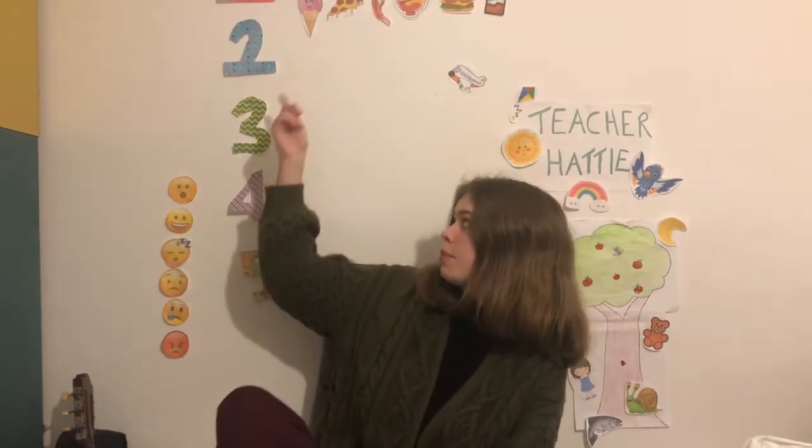I also have these numbers, and having numbers on the background is really useful for games. So for example, if the lesson has a certain number of words and the students need to say these words one by one, you number the words and then you can point to one of these numbers and they say the corresponding word. It just makes it a bit more interactive and less boring than just saying the number out loud and then having them read it.